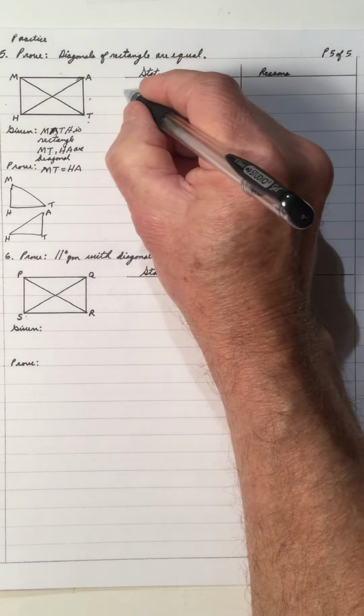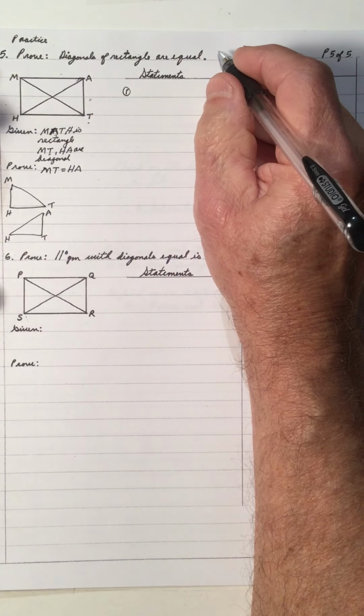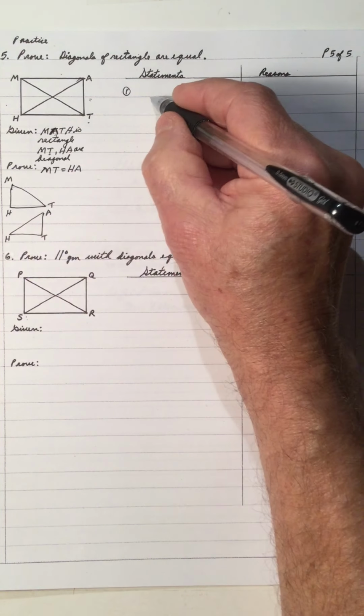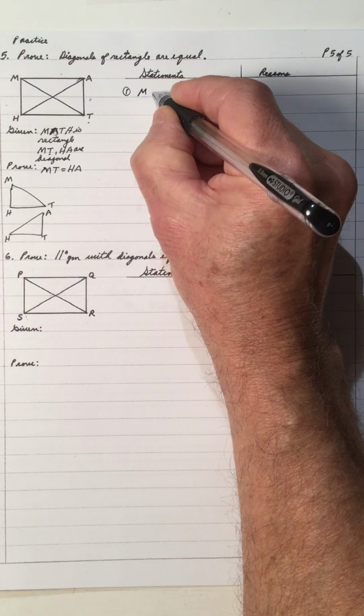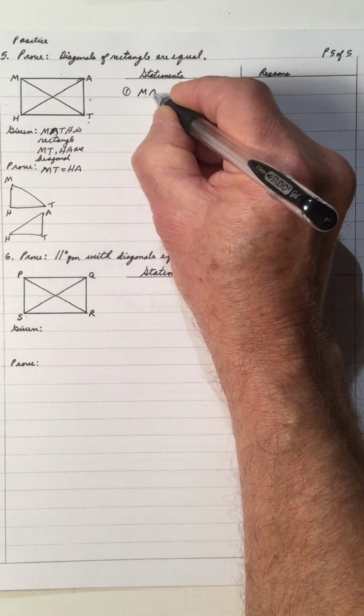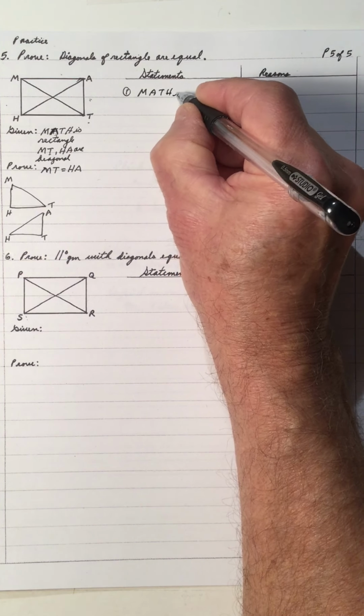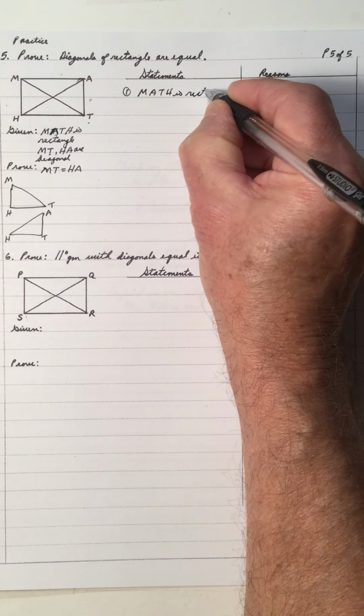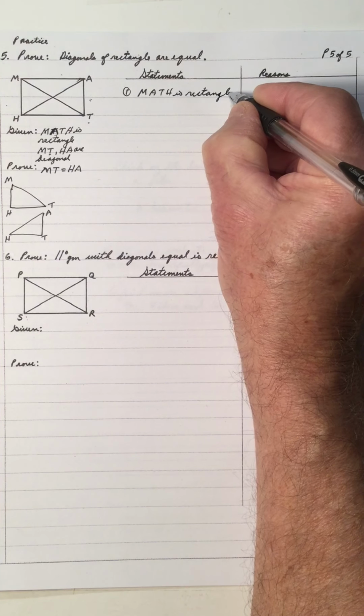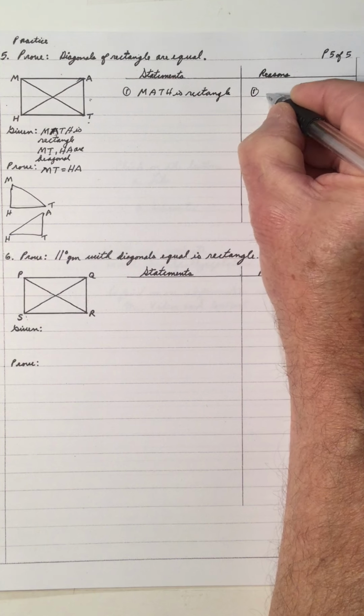So here we go. Now, I need to get these triangles equal. So I have MATH is a rectangle. And the reason is given.